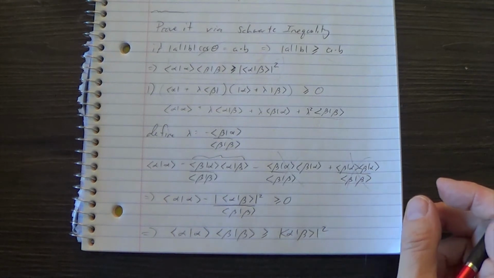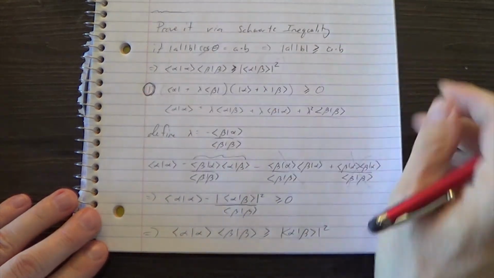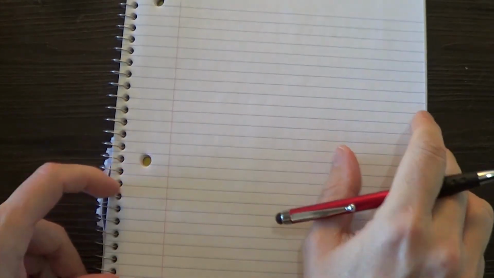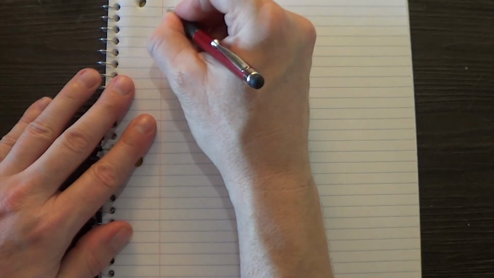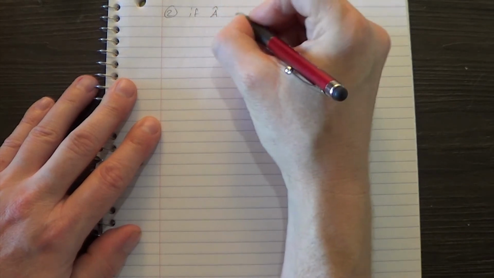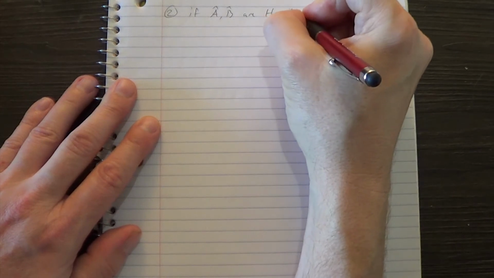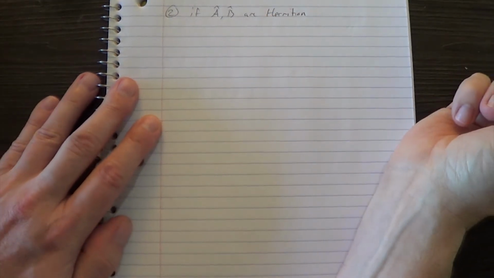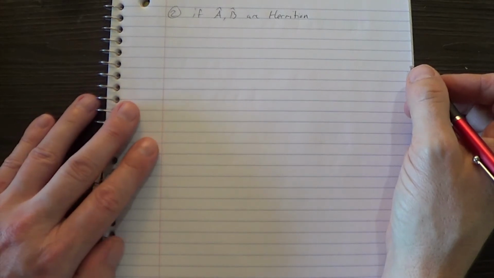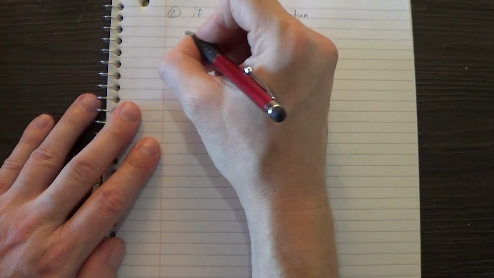Okay, now the next thing to do, so this is all step 1. Step 2. It's going to seem very hand wavy at times. It's like I'm making up things because it's convenient. I'm not. Trust me, I'm not. But anyway. If A and B are Hermitian, and remember, we're not interested in non-Hermitian operators. Non-Hermitian operators don't correspond to observables. Why would I care about the uncertainty principle about something that's not observable?